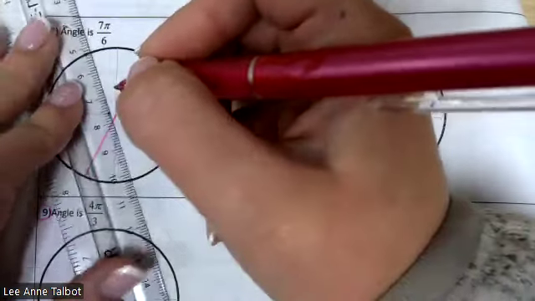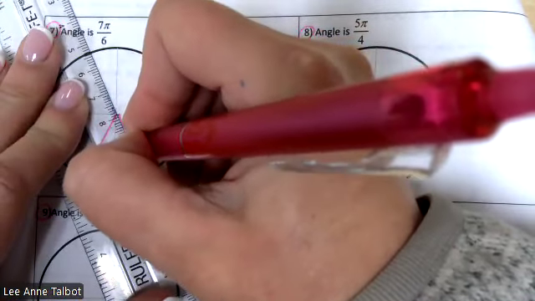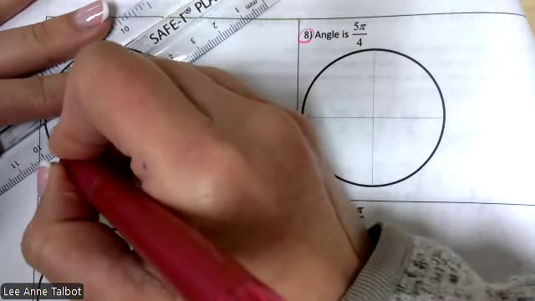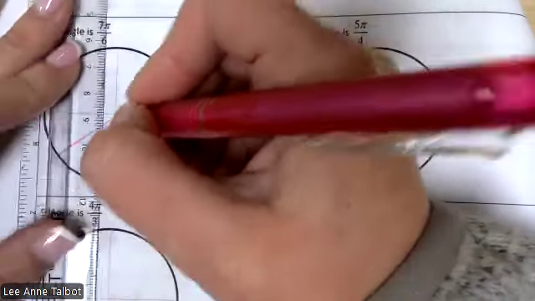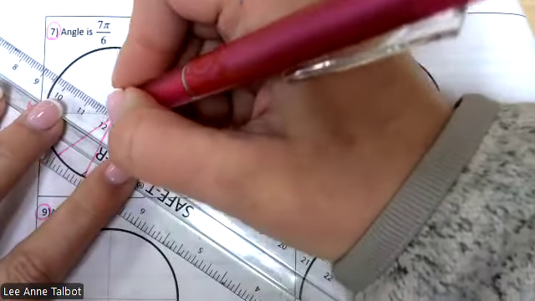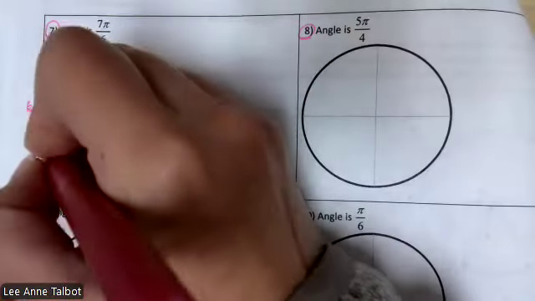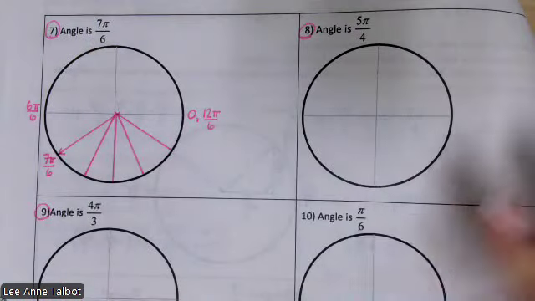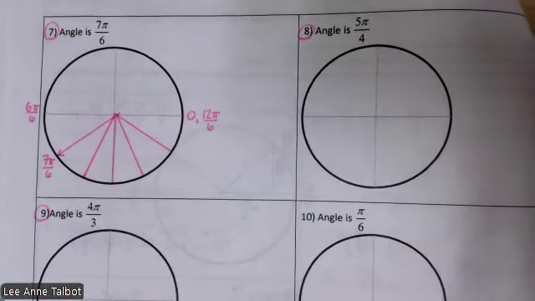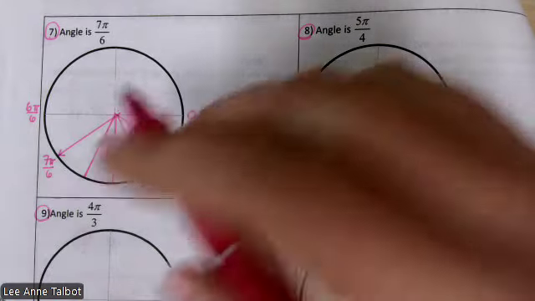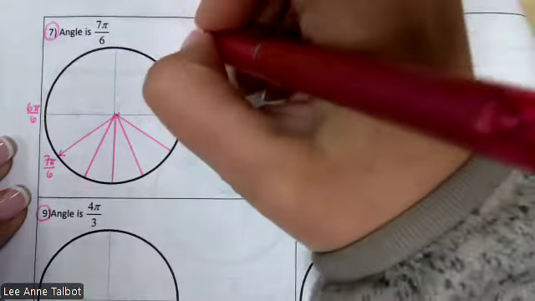I like to do the whole thing because I'm nerdy, but you can probably figure out that 7 pi over 6 is here-ish. Okay, we're in quadrant 3. What's the reference angle? Yep, 1 pi over 6.